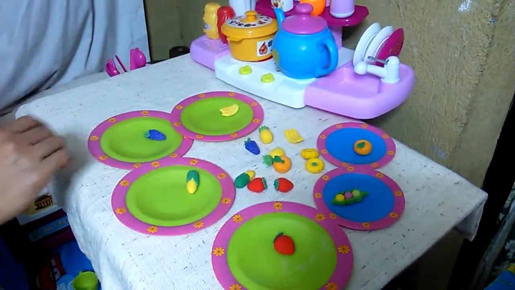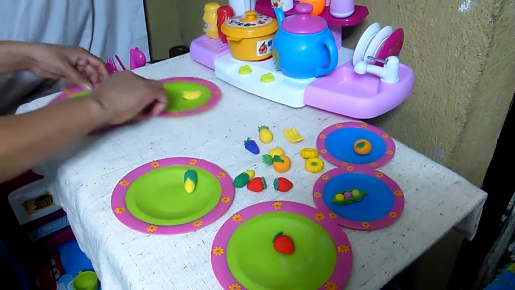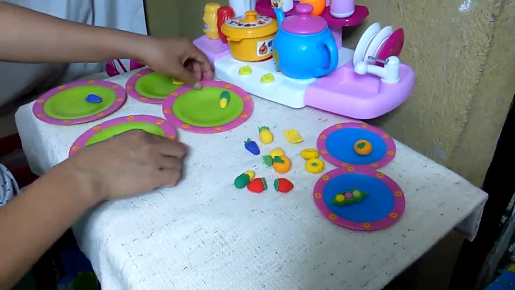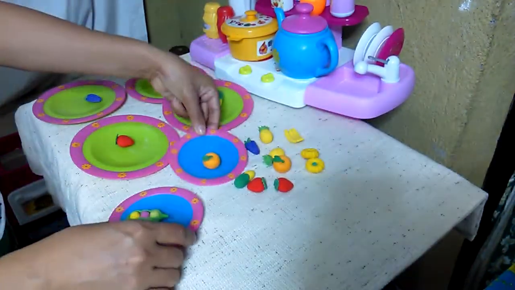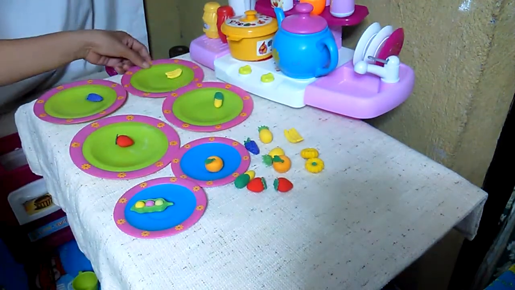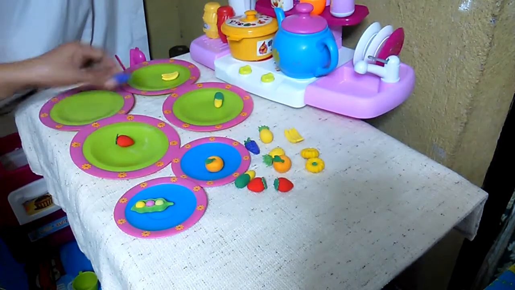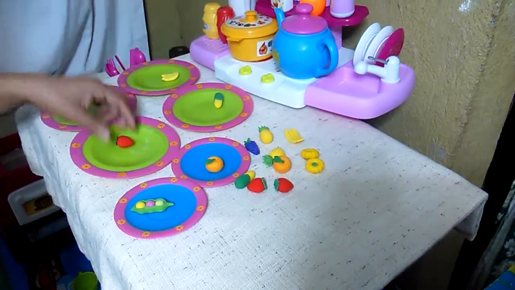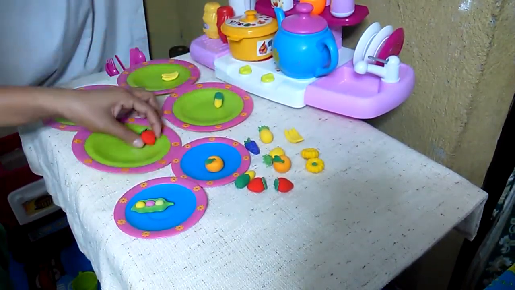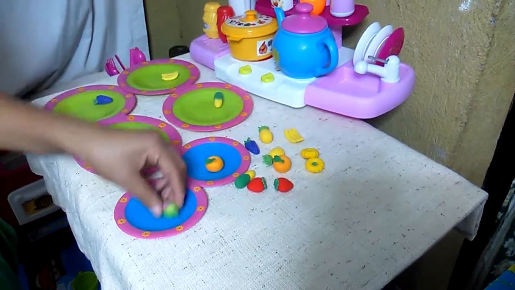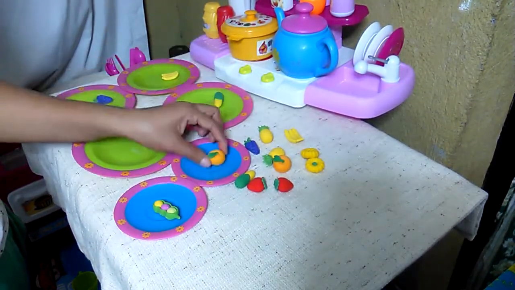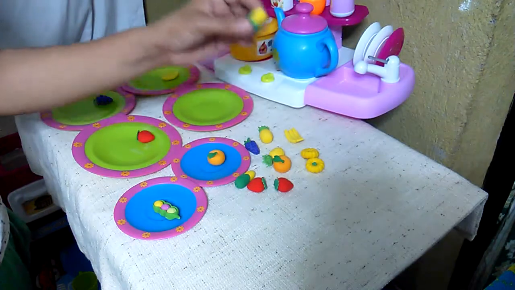Let's move it here. Okay, yellow banana, purple grapes, red strawberry, green nuts, orange fruit, corn.